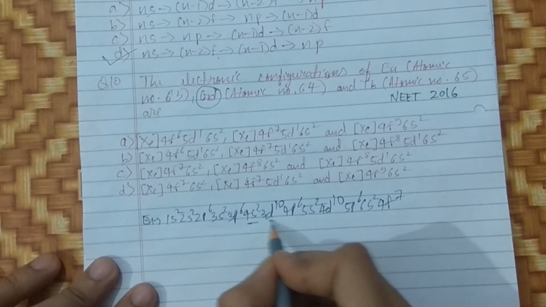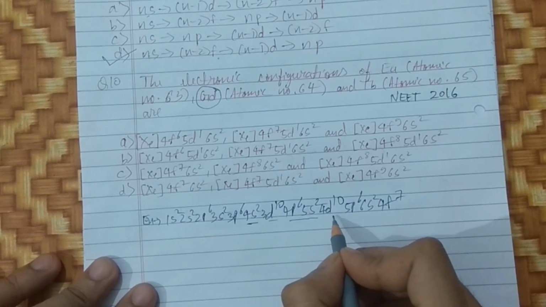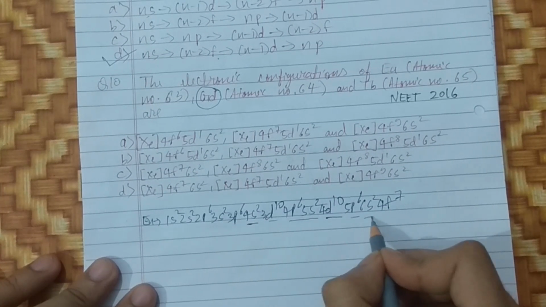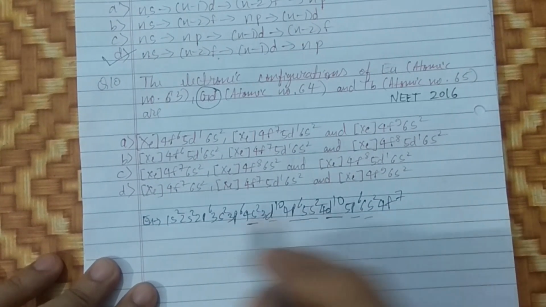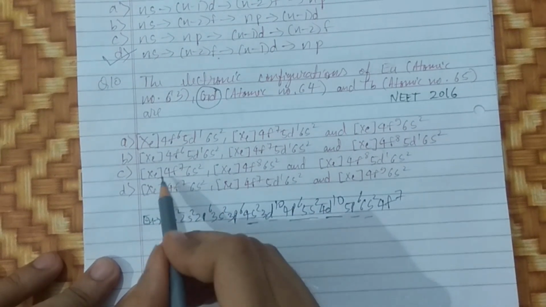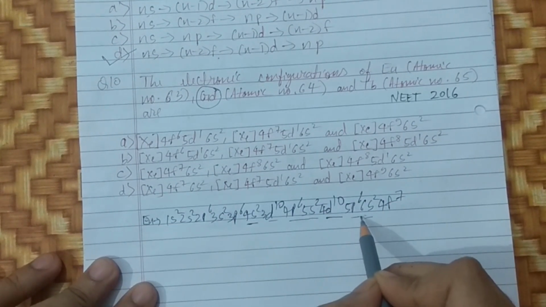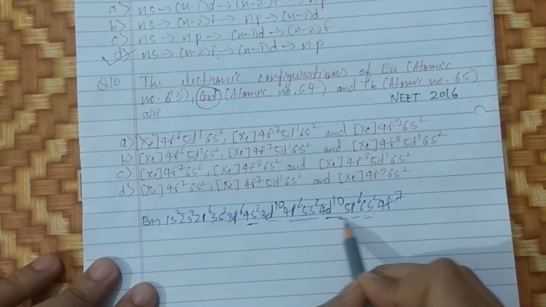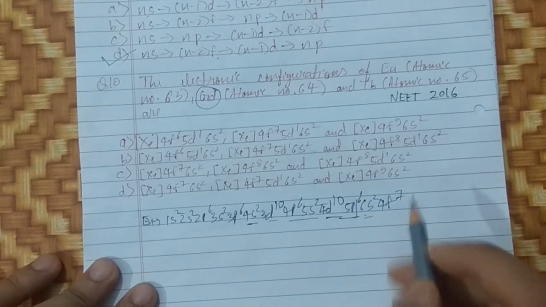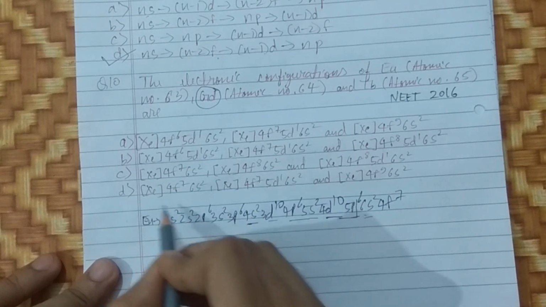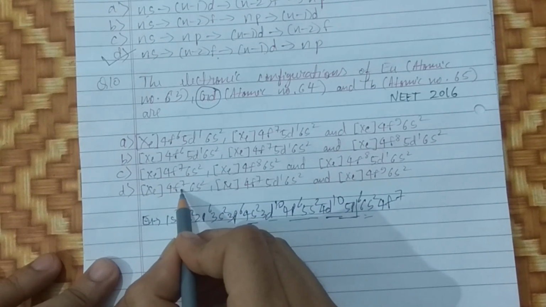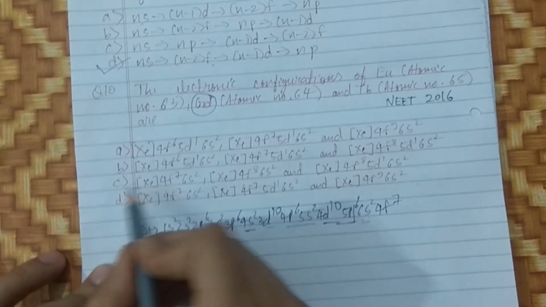It was Eu. So look at the options. Up to 5p6 it was xenon. After that 6s2, 4f7. So the answer will be from C or D.